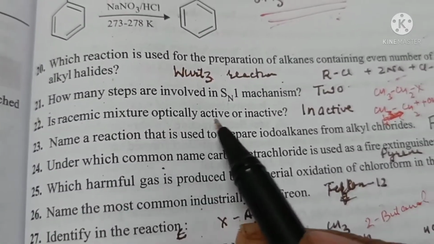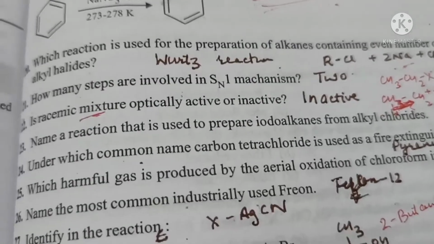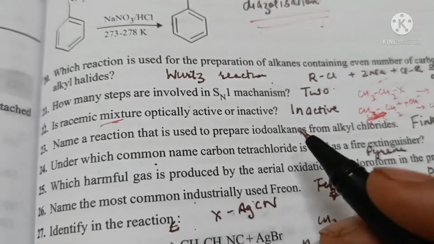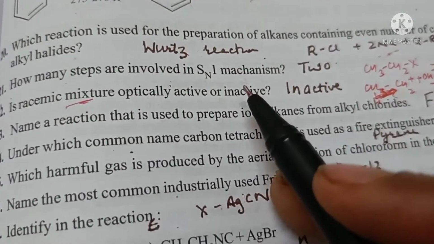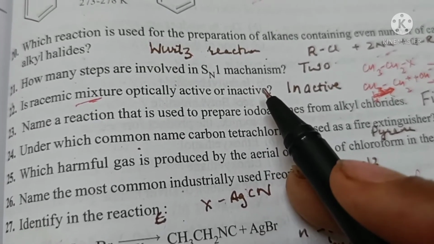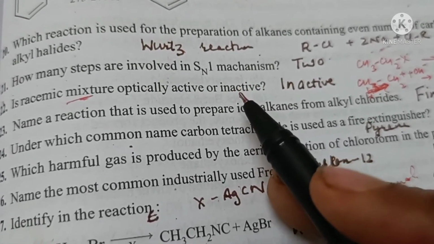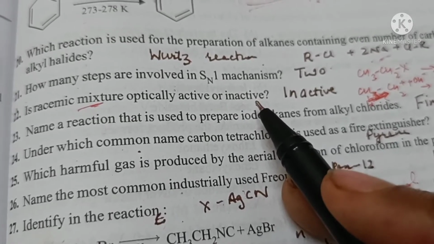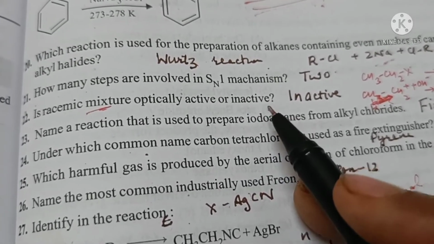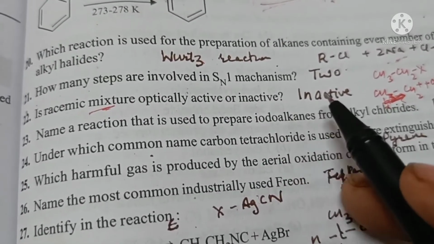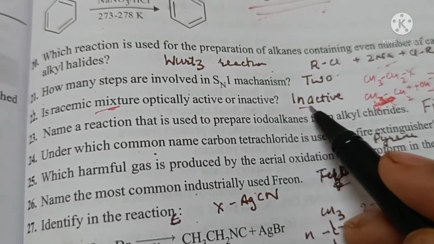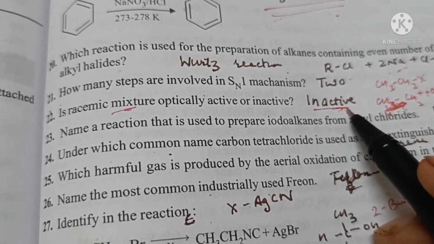Is racemic mixture optically active or inactive? A racemic mixture contains dextro and levorotatory molecules in equal amount. So the overall effect is that the plane polarized light is not rotated because the action is equal. So overall a racemic mixture is inactive.